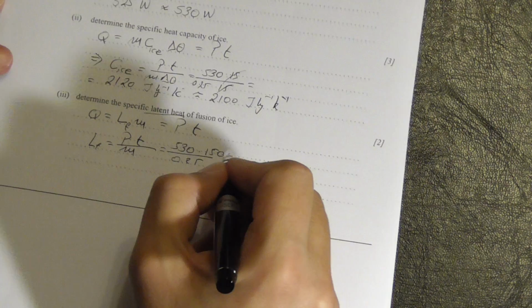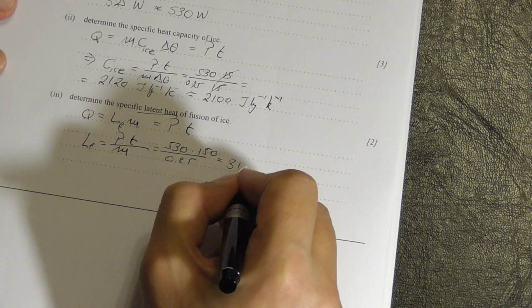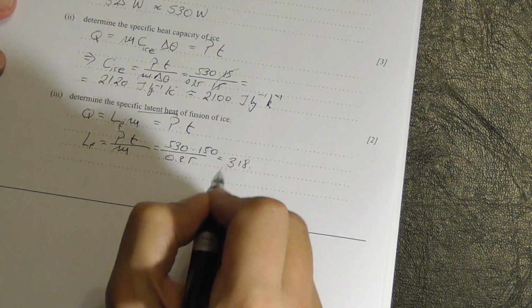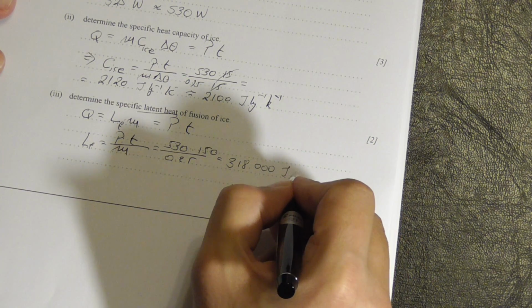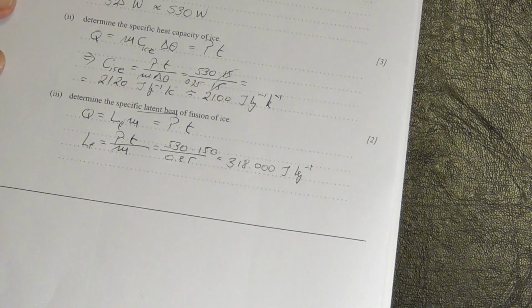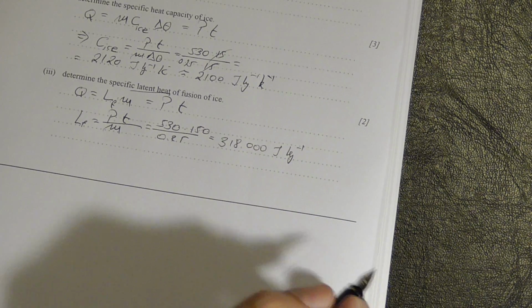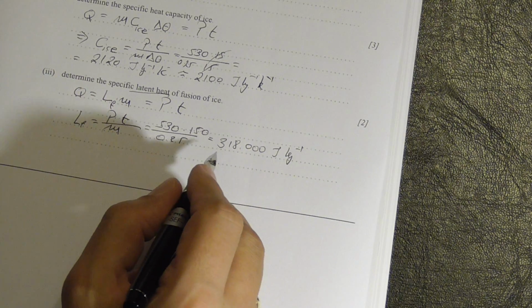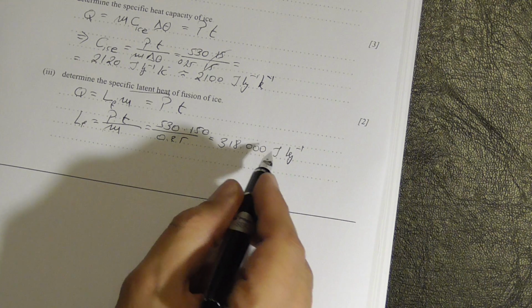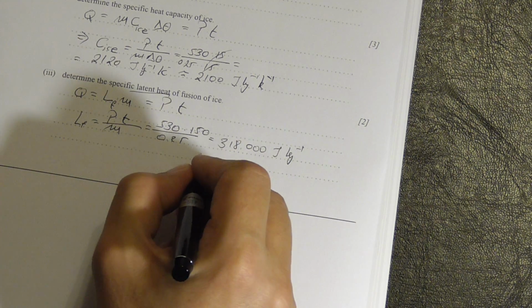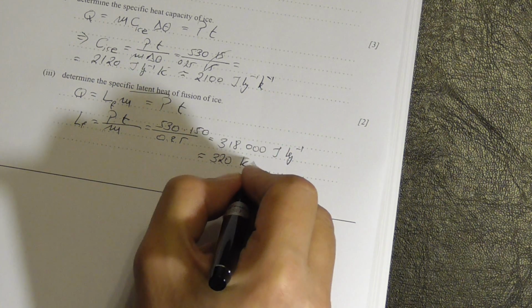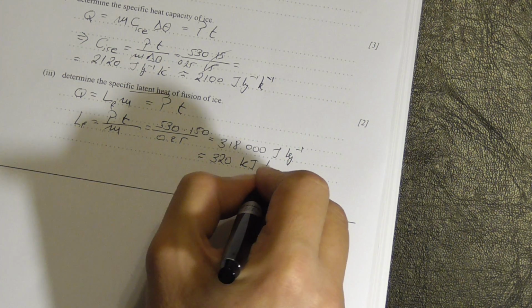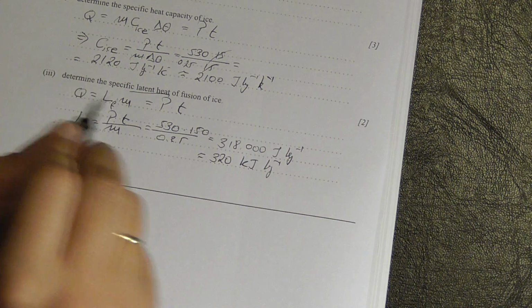I need to show my work. 318,000 joules per kilogram. I can round this to two significant figures and I can use the thousands as a kilojoule. So this is 320 kilojoules per kilogram. That's it.